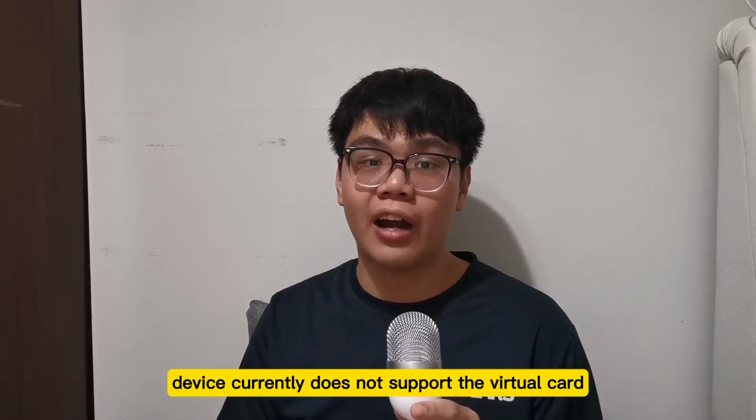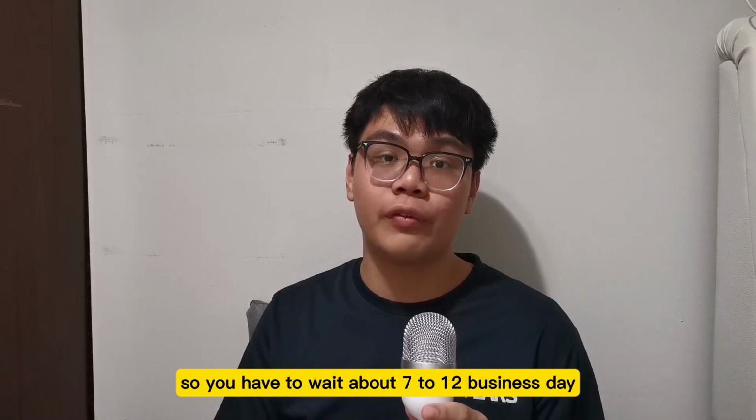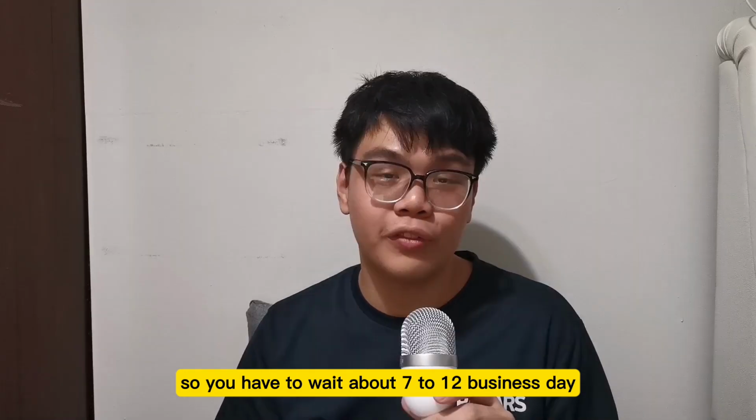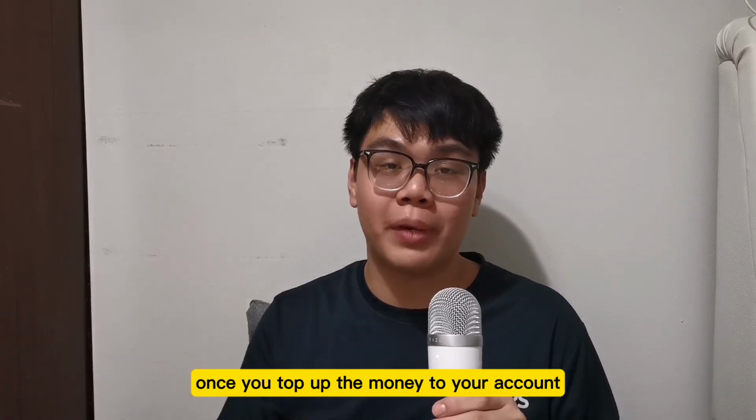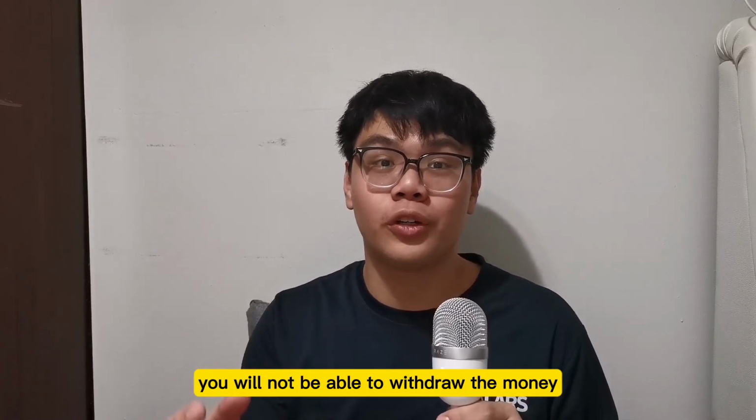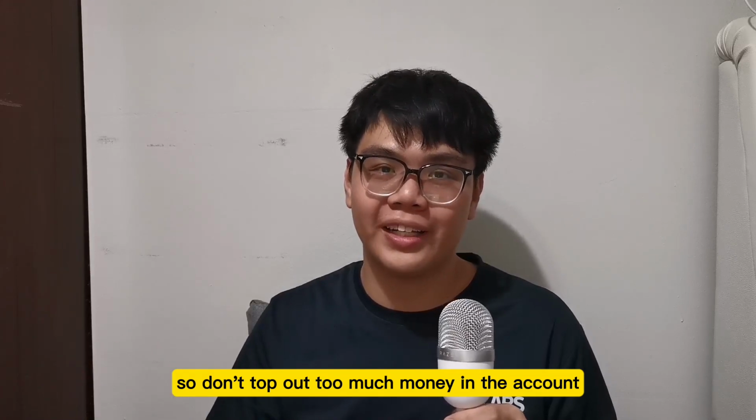However, Apple devices currently do not support the virtual card, so you have to wait about 7 to 12 business days for the physical card to come. One downside of using YouTrip is that once you top up the money to your account, you will not be able to withdraw the money, so don't top up too much money in that account.